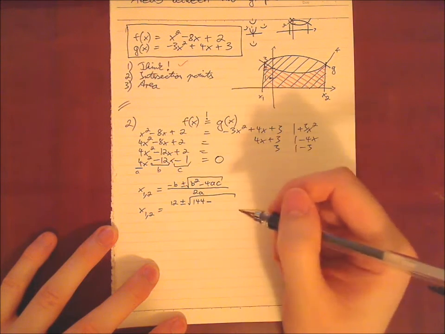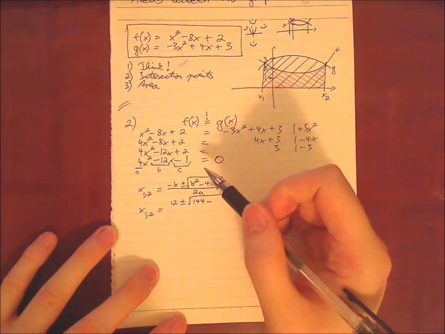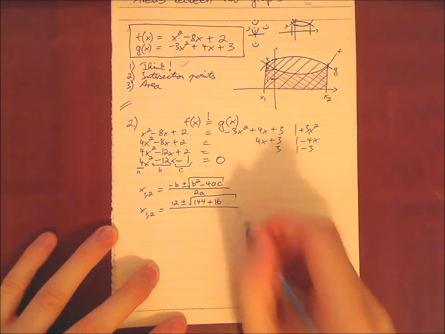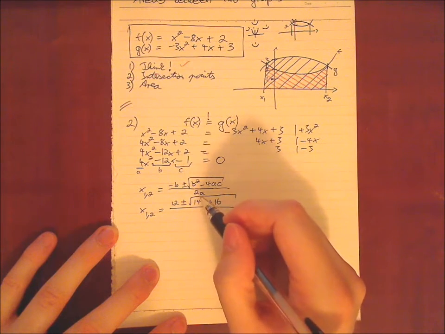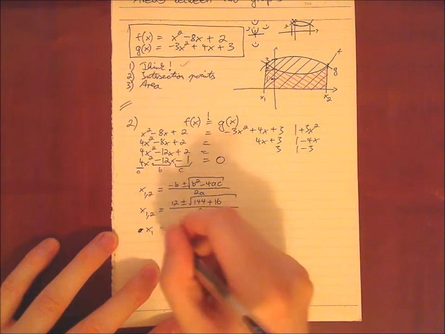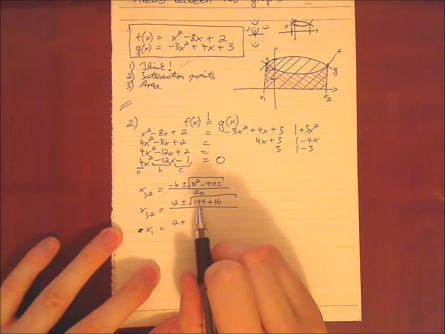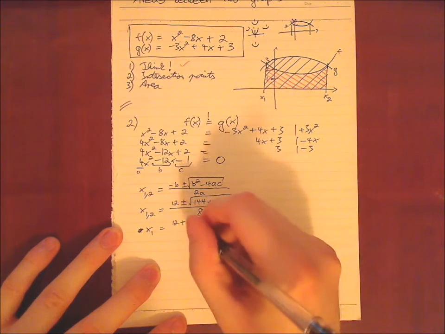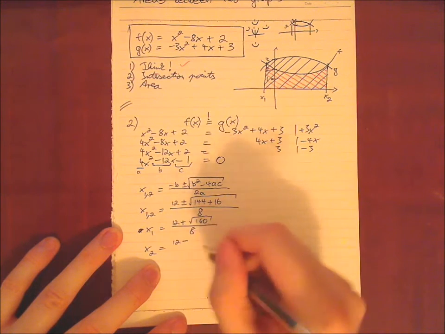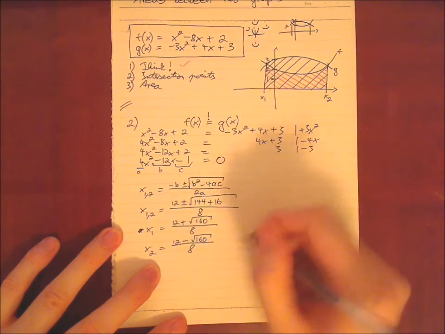We missed 4ac, which is 4 times 4, 16 times minus 1, minus 16, but we have a minus here, so it will be a plus 16, divided by 2 times 4 is 8. So x1 then is 12 plus 144 plus 16 is 160. So we have square root of 160 divided by 8, and the same for x2, just with a minus. So we have 12 minus square root of 160 divided by 8 also.